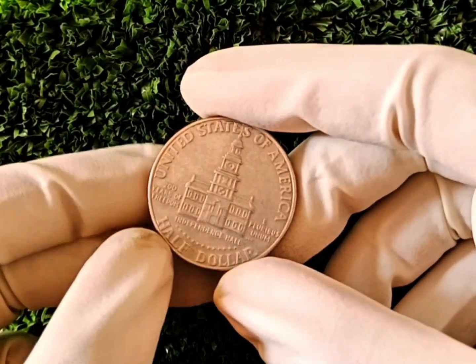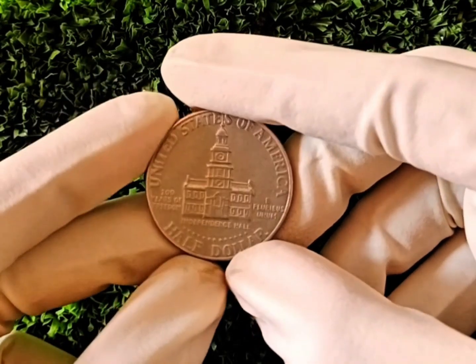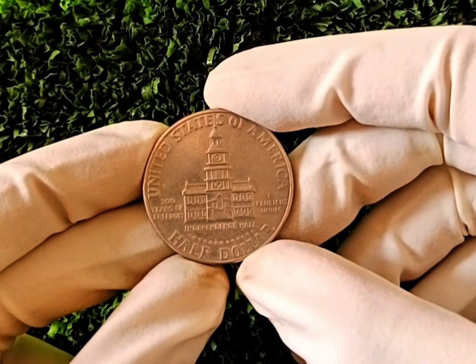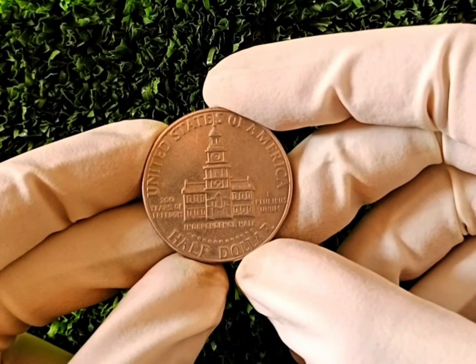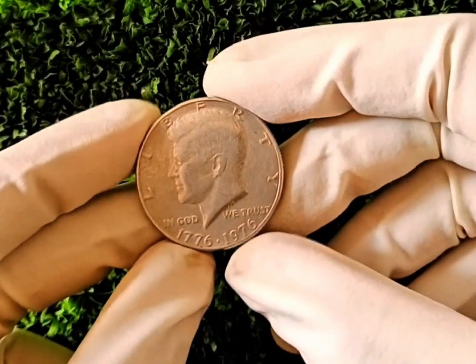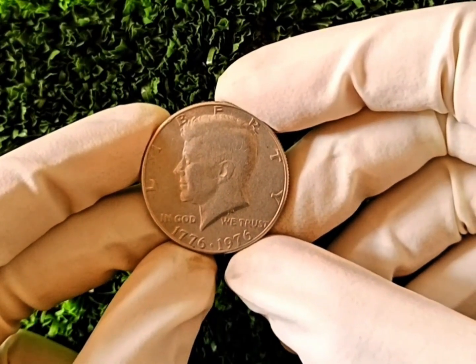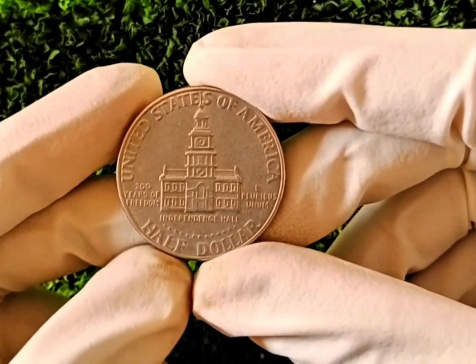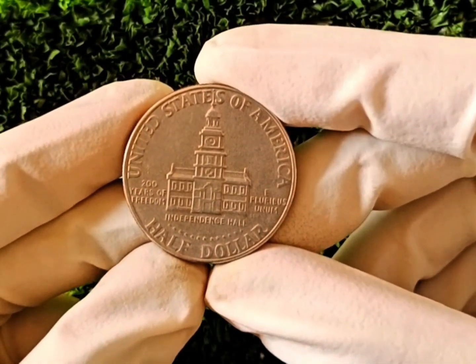With its rich historical background, stunning design, multiple varieties, and rare mint errors, it continues to captivate numismatists worldwide. If you own one of these coins, be sure to check its condition, mint mark, and any potential errors. You could be holding a fortune in your hands. Coin collecting is more than a hobby. It is a journey into the past.